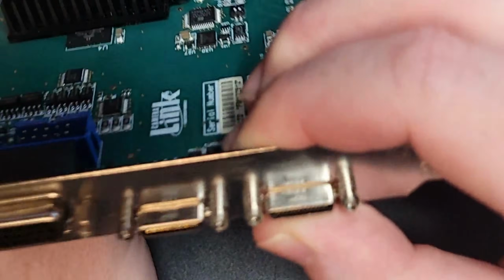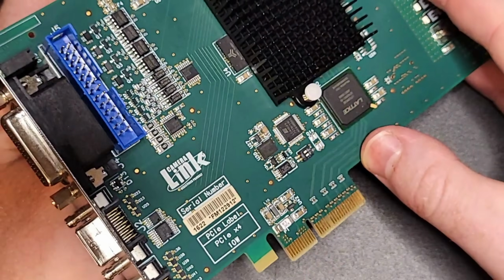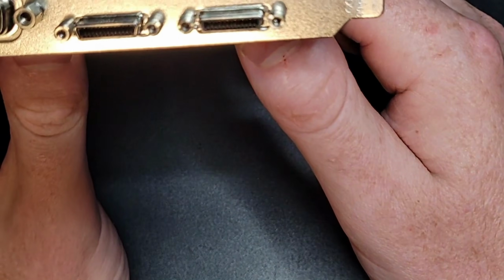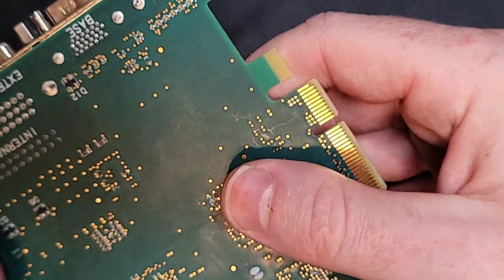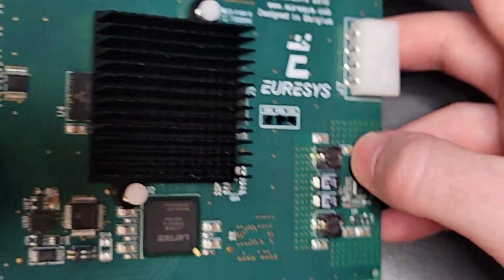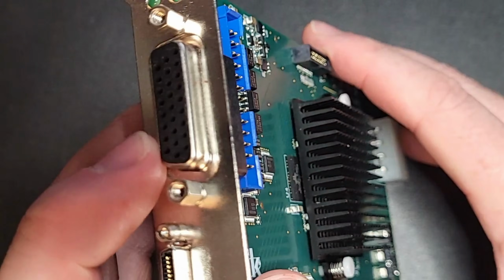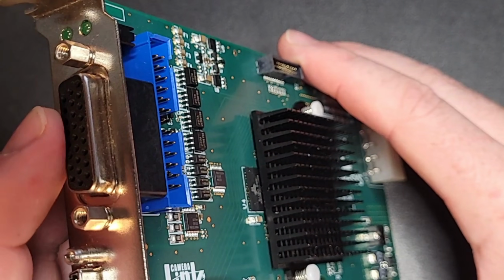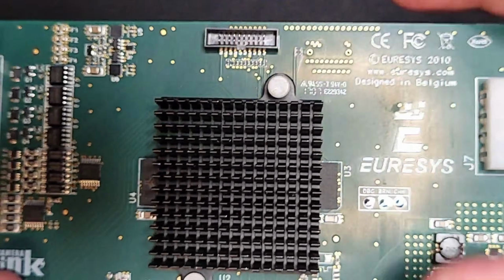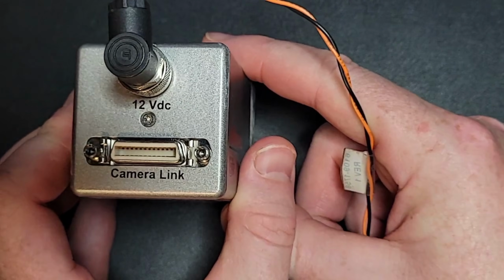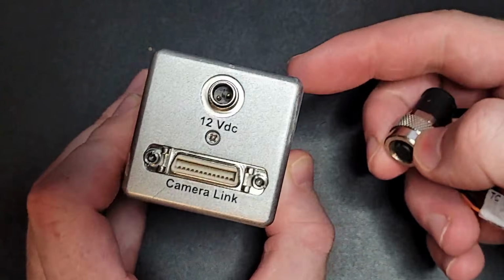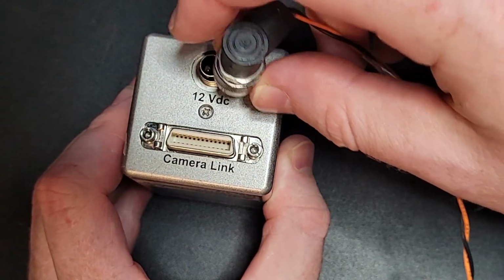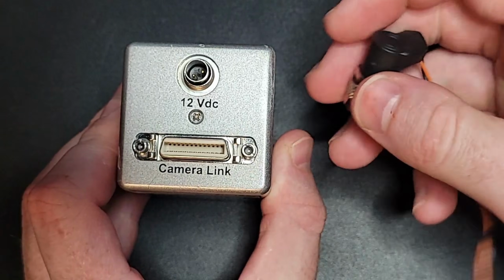So here we have a frame grabber. We have two connections here, and on the back they'll be labeled base, medium, and full. And sometimes frame grabbers will have an external connector here for other sorts of triggers if your camera needs them, but that's pretty unique. Right here is a Camera Link camera. Here we have an external power supply, or a power plug, and down here we have our Camera Link connector.